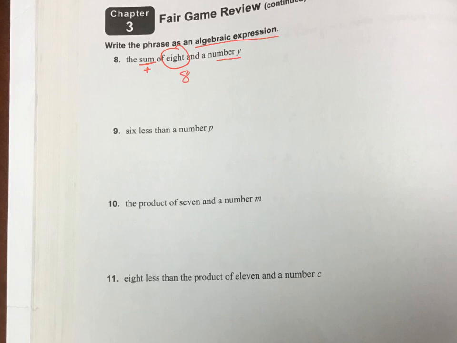So I'm going to go 8 plus y. No equal sign. These do not have an equal sign. Okay? 6 less than a number p. Ooh, there are those words, less than a number p. That means I need to take the 6 and subtract it from p. So this one's going to be p minus 6.